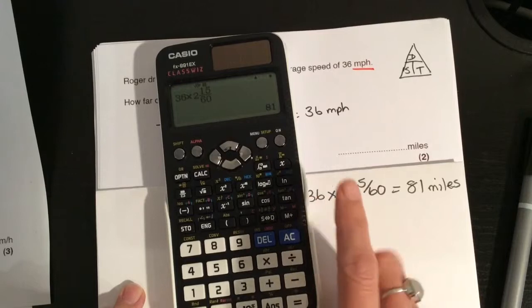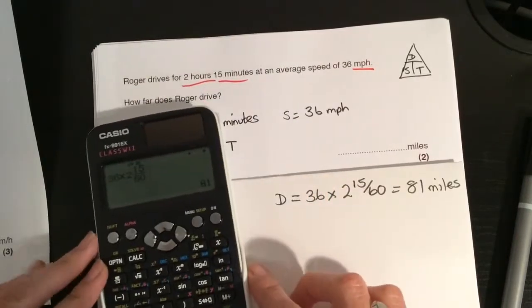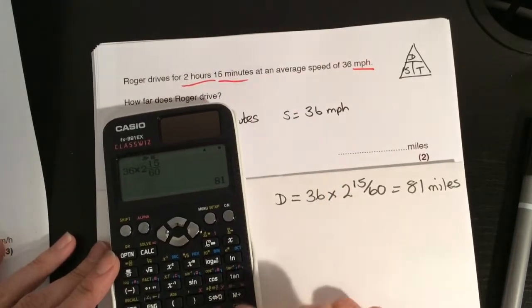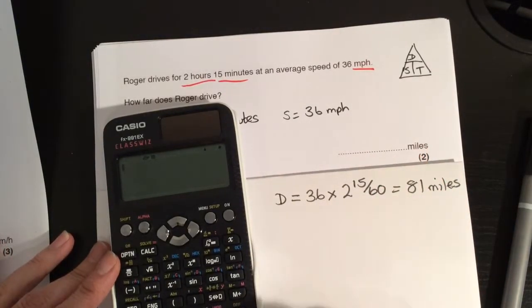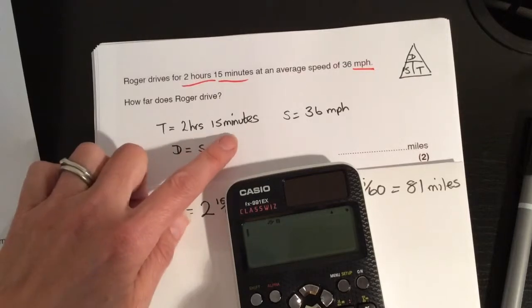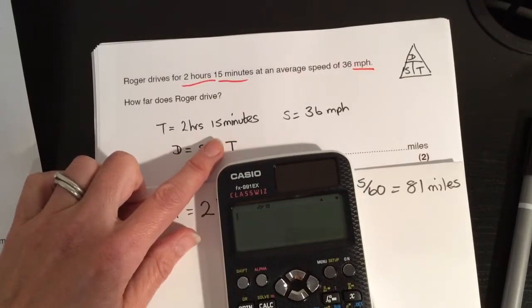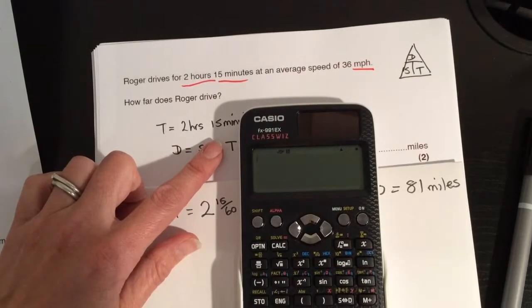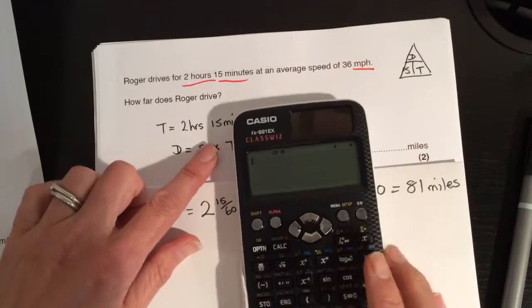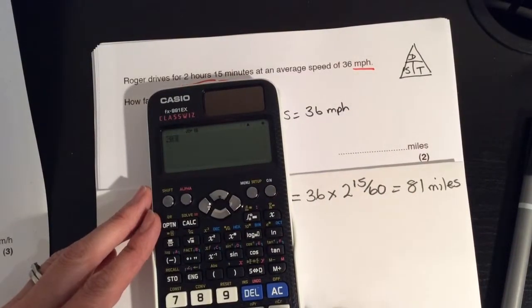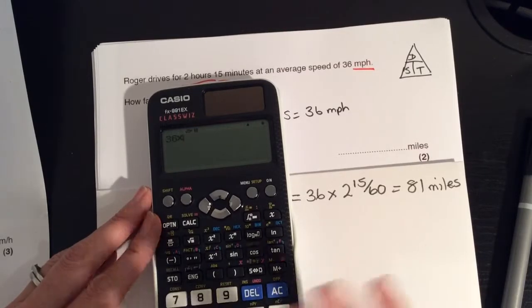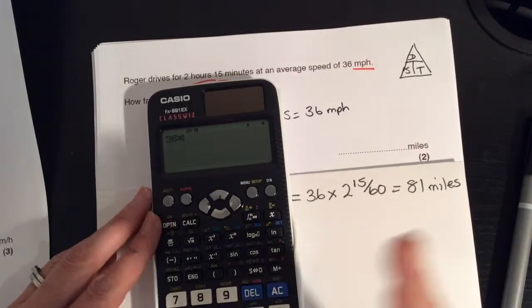Now alternatively, still using our calculator, I'm going to introduce you to a different button to use. We can put it in as 2 hours 15 minutes by using this button here. This one that's got these 3 little symbols on it. Okay, and what we do is we put in the 36 and we press multiply, and then we have to split up the hours and the minutes.